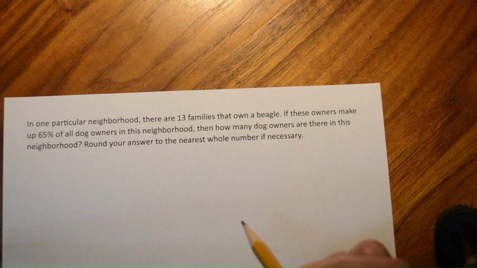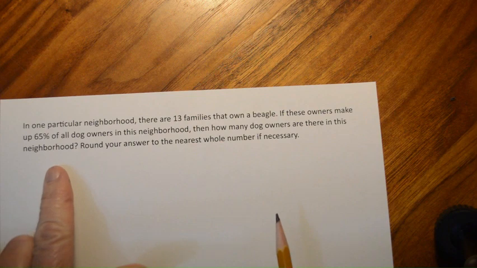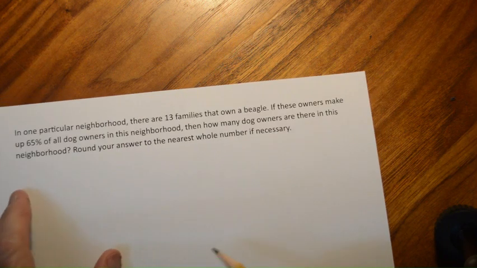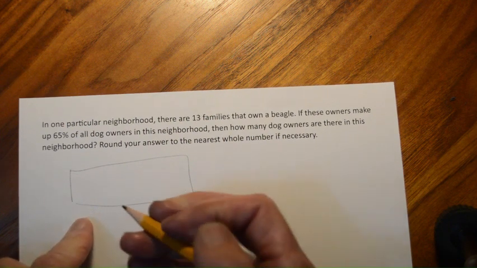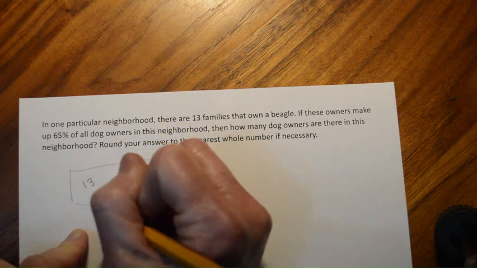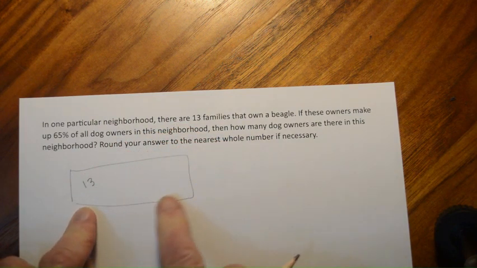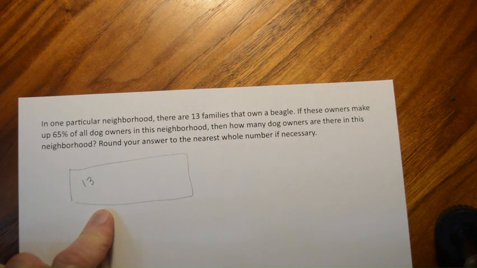We don't want a fraction of a family. We just want to know what the nearest whole number is. So again, it's saying that in this neighborhood, wherever that is, there are 13 families that own beagles. So we'll just put 13 beagle owners. I can't even draw a beagle, so I'm not going to try. But they're 65% of the dog owners.